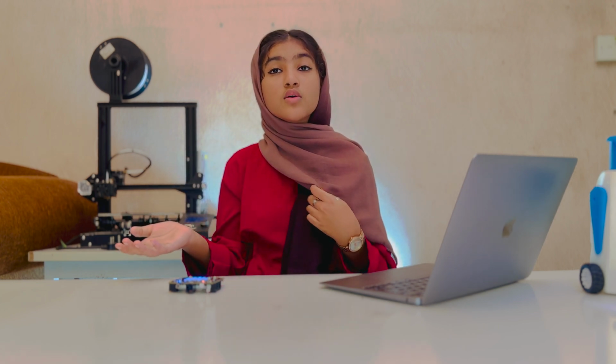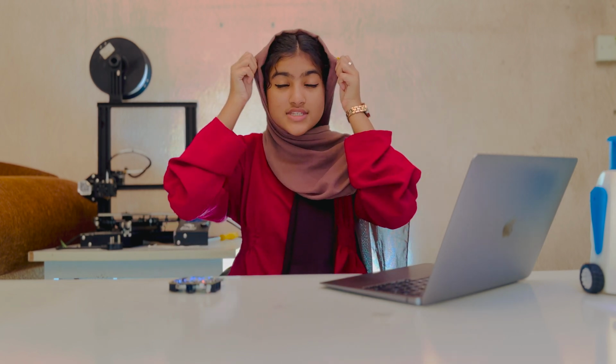And well done, you have just built a reacting BBrain using codeit. This is just one of the many projects you can build using the BBrain robotic kit. Stay tuned for more videos where we will be showcasing more projects using the BBrain robotic kit.